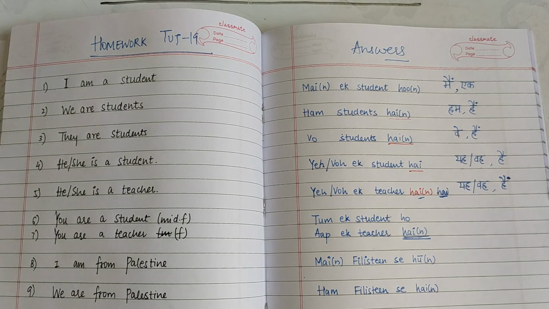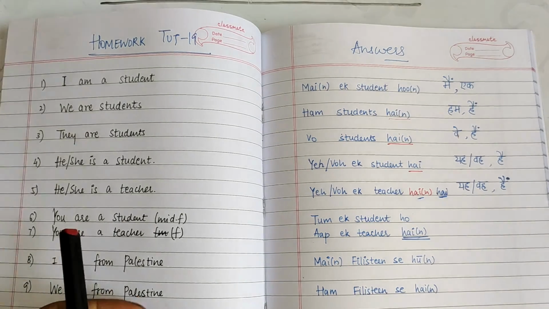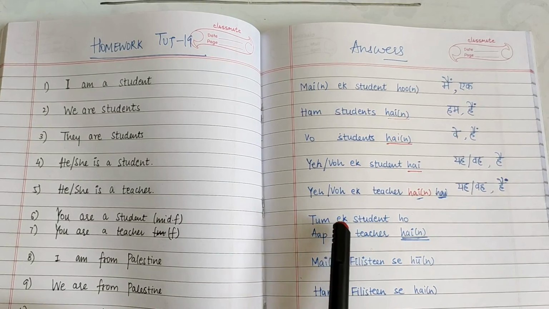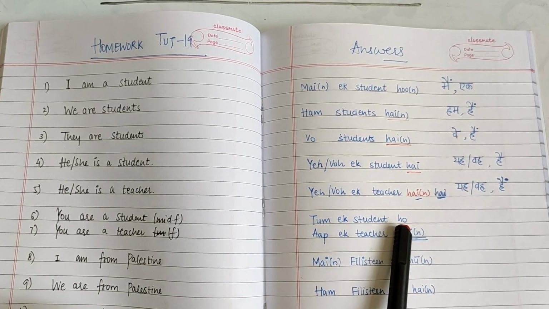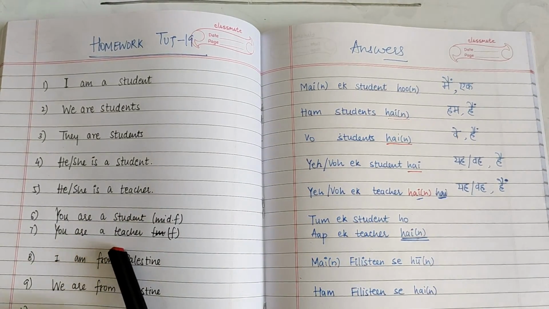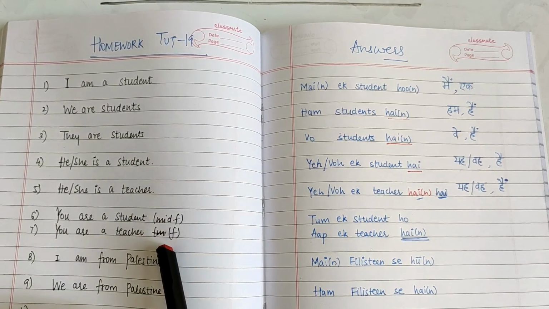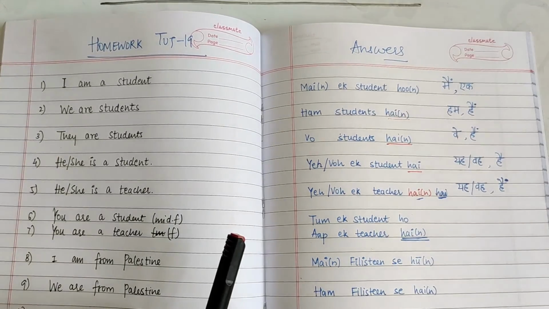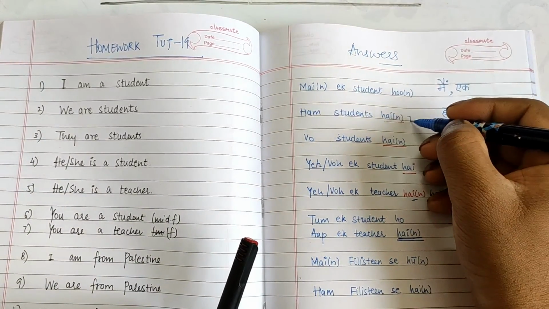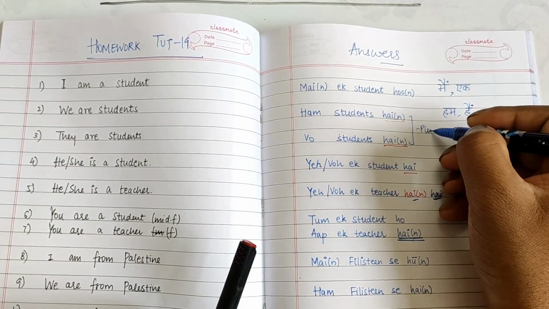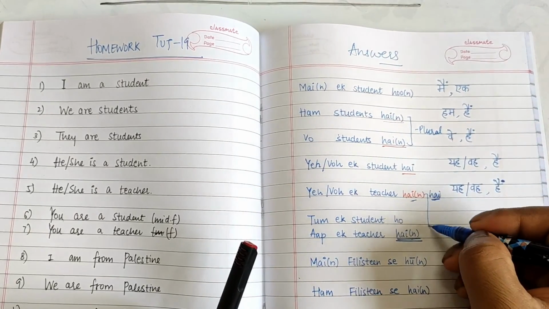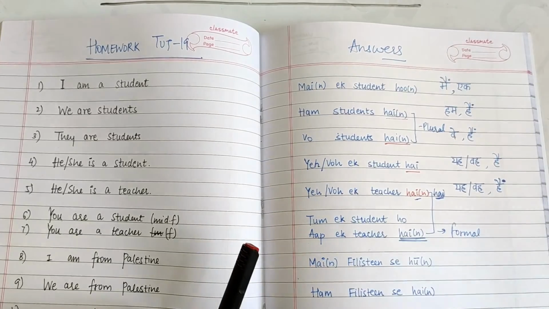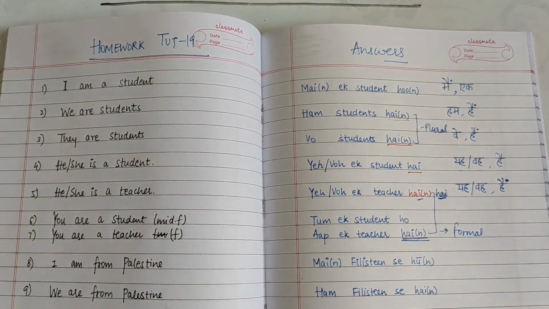ठीक है. तो you are a student, mid formal. तुम एक student हो. And you are a teacher, formal. आप एक teacher हैं. We see that we have used हैं in plural cases and in formal cases. ठीक है. तो हैं in formal cases and plural cases.